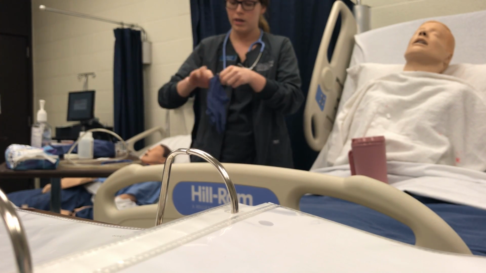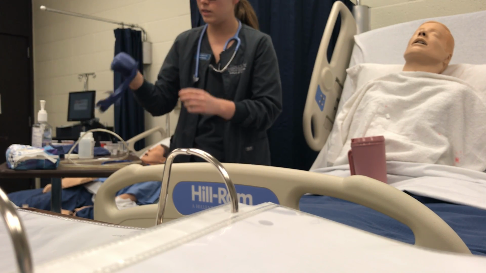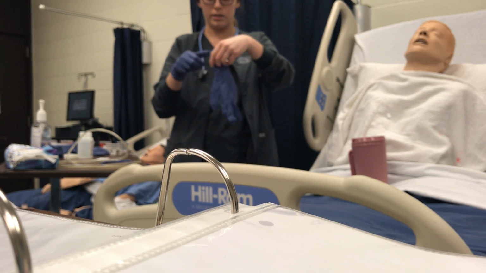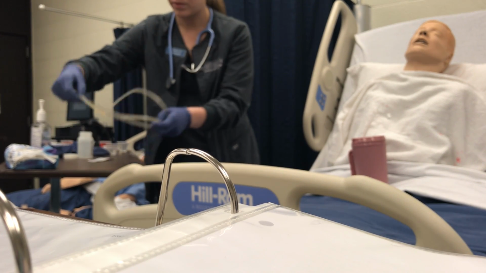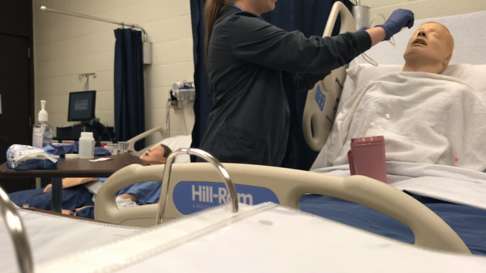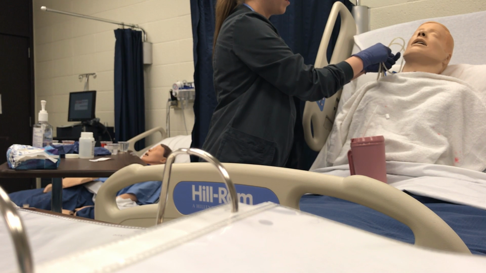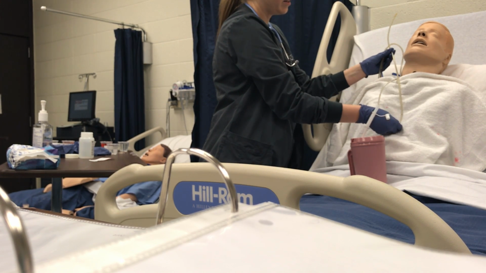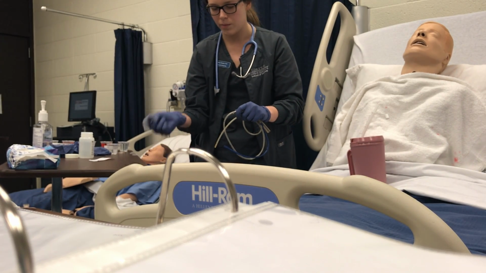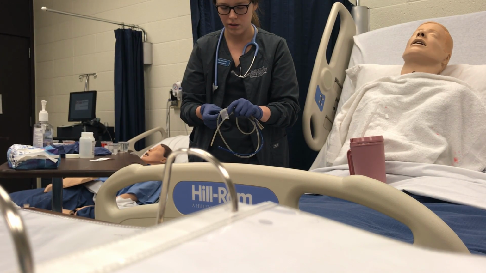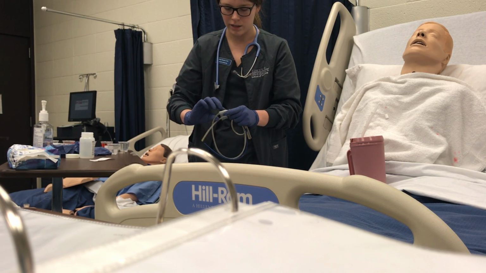So we're measuring this tube. We're going to do it from the nose to his ear, and then down to the xiphoid process, and then I will mark that. Okay, so like I said, it will measure from the nose to the ear, and then from that tip of the ear down to the xiphoid process. Okay, and so then I'm just going to place a piece of tape that I have ready to go, just so I will know that that is my marker.